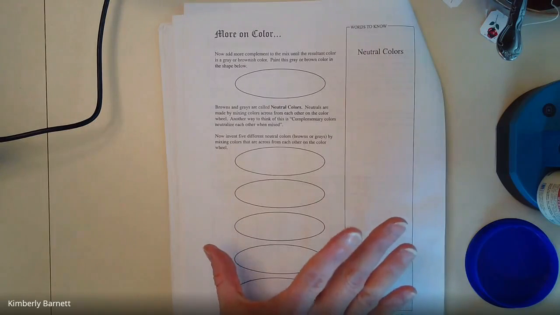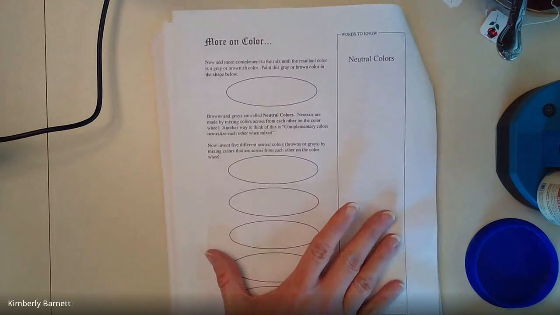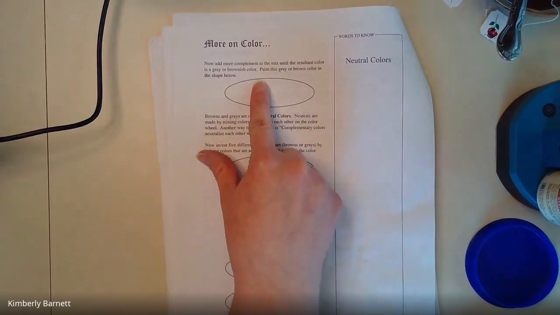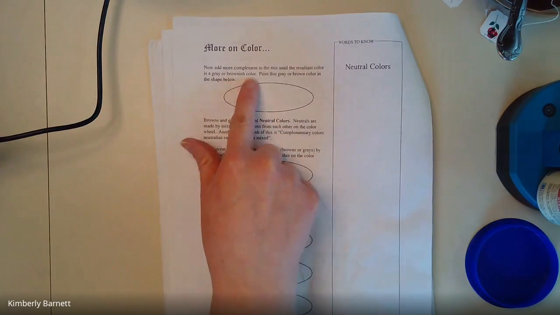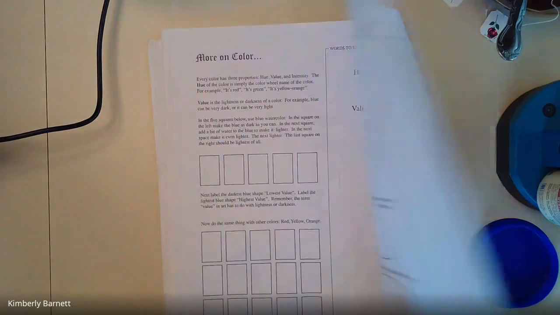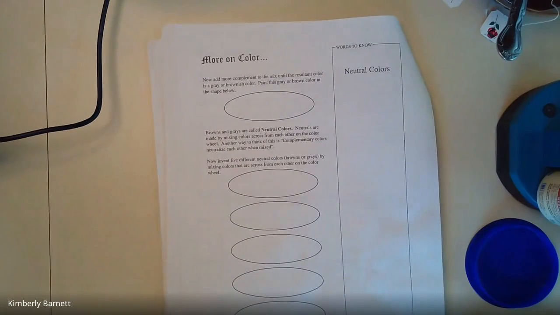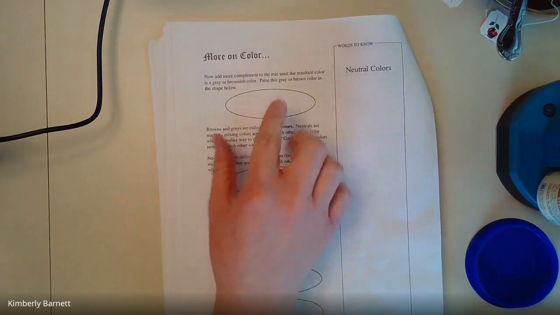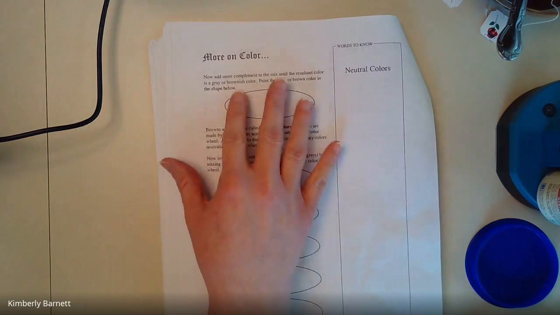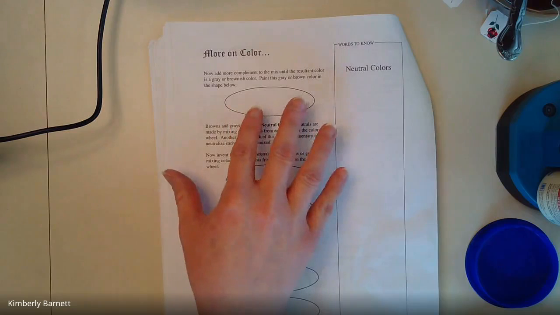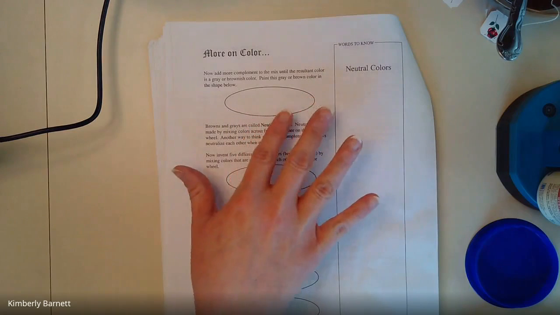So this is what page 16 looks like. It says more on color at the top. As you can see here, it's going to continue from page 15, but since we're not going to do that, what you need to realize is on page 15, what they were having you do is choose two complementary colors. Remember, complementary colors are opposite each other on the color wheel.